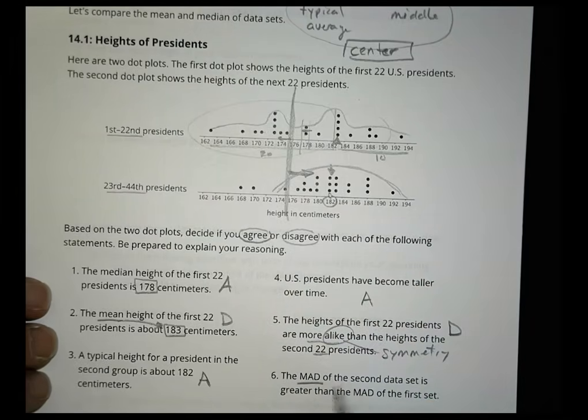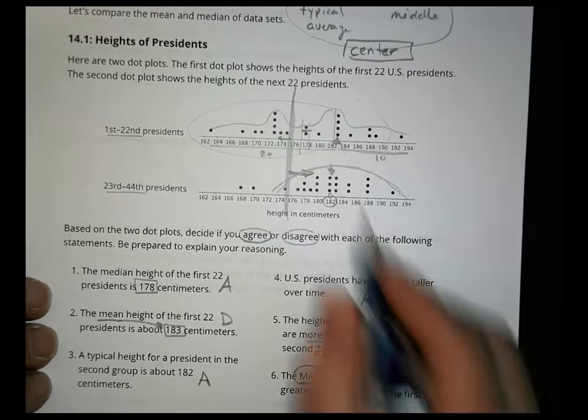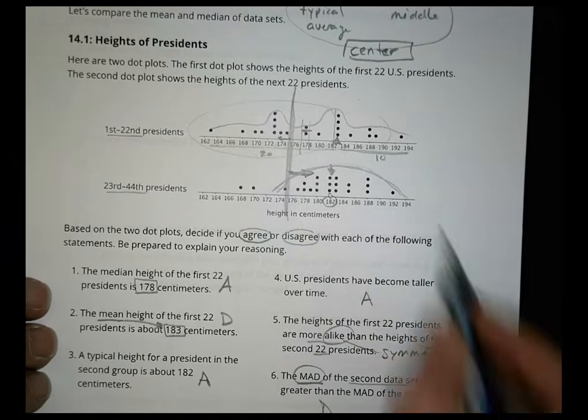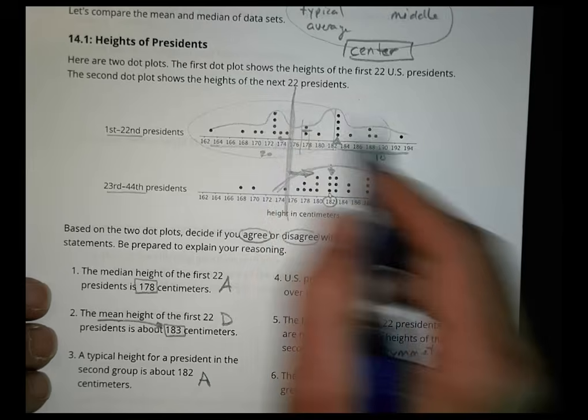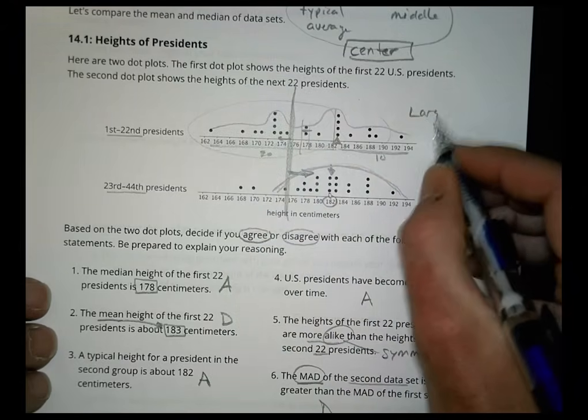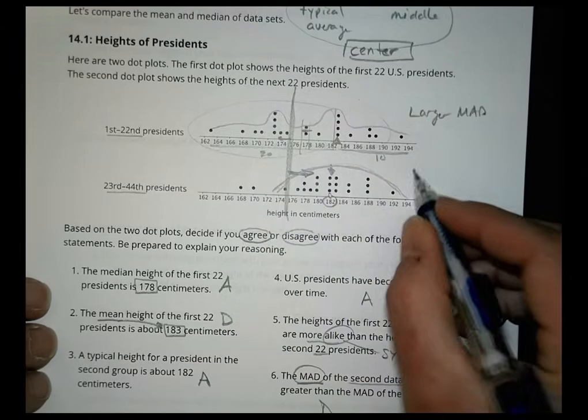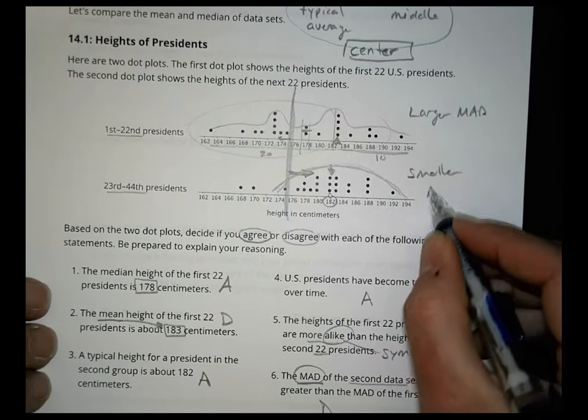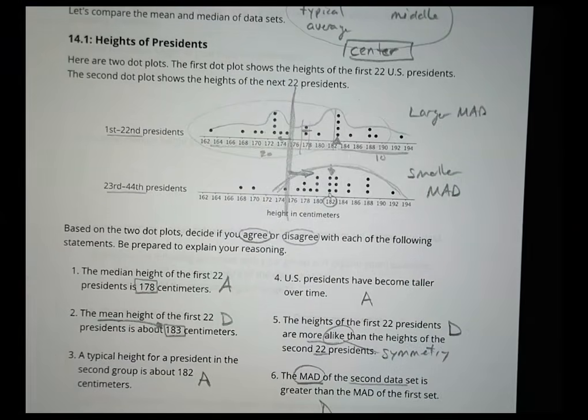And the mean absolute deviation in the second data set is greater than the first one. Again, that's going to talk about the variability. So is there more variability in the second data set? We would disagree with that. There's less variability because it's more closely connected. There's a greater variability here, so this is going to have a larger mean absolute deviation. This will have a smaller mean absolute deviation there.